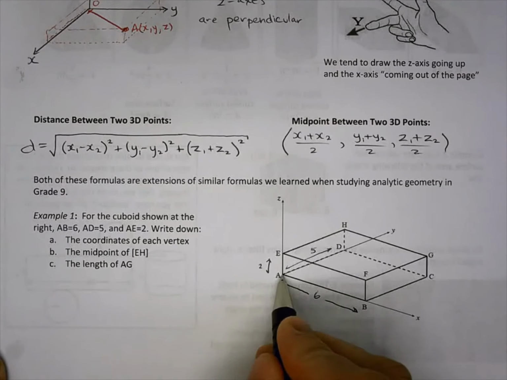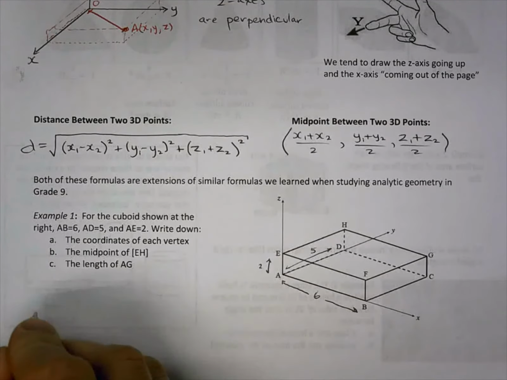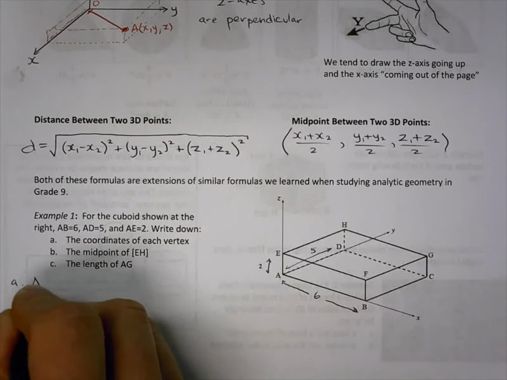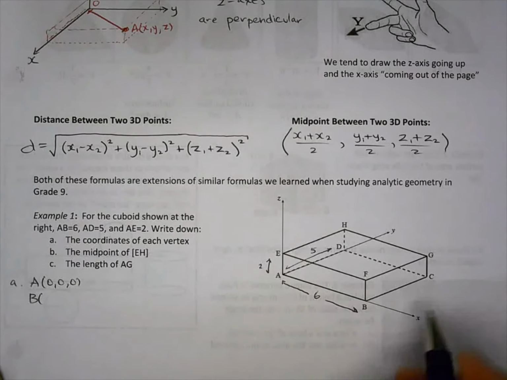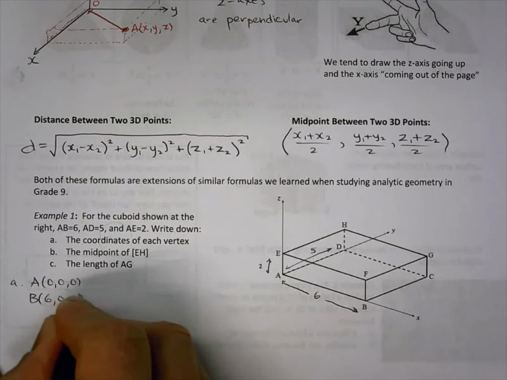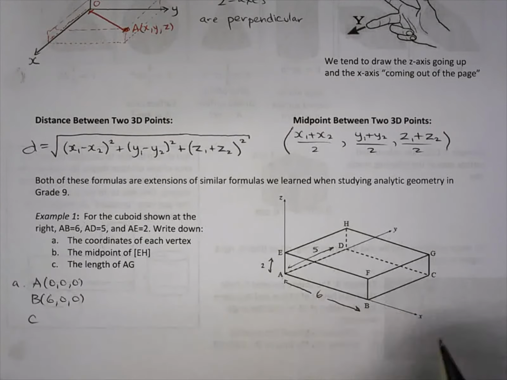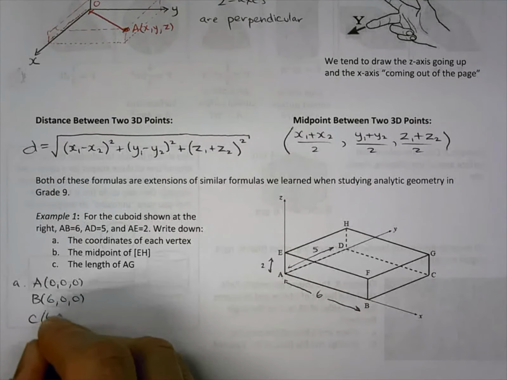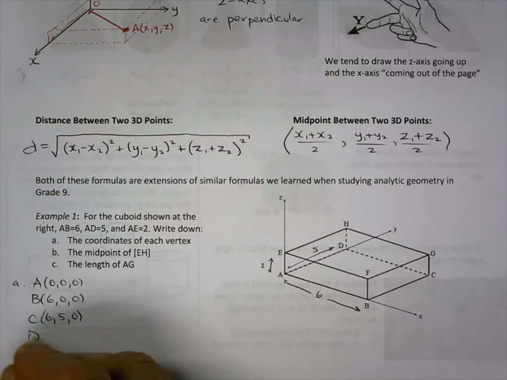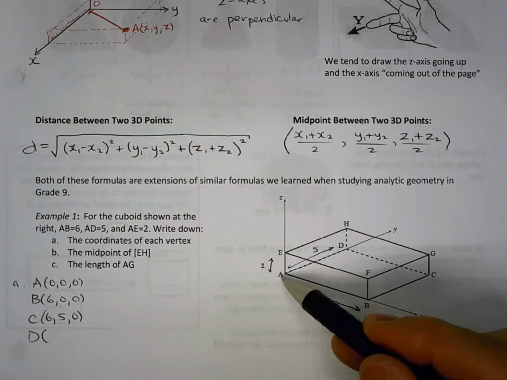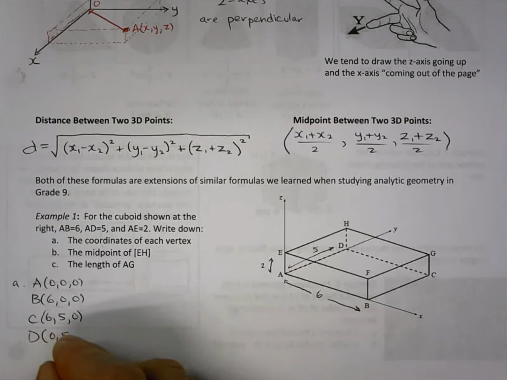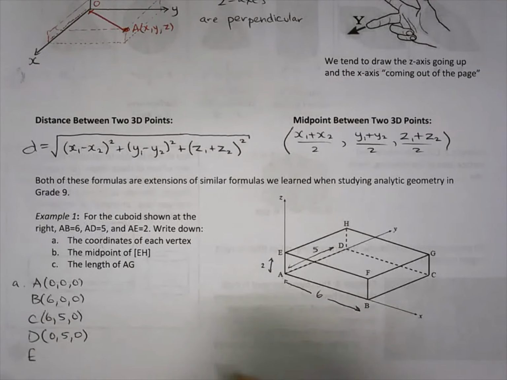Well, absolutely we can. A is at the origin, where Z is 0, Y is 0, X is 0. So for part A, I have A (0, 0, 0). B would be 6 along the X direction, but then the other two are 0. What about C? That would be 6 along the X direction, 5 along the Y direction, and then 0. D is going to be 0 in the X direction, 5, and then 0.